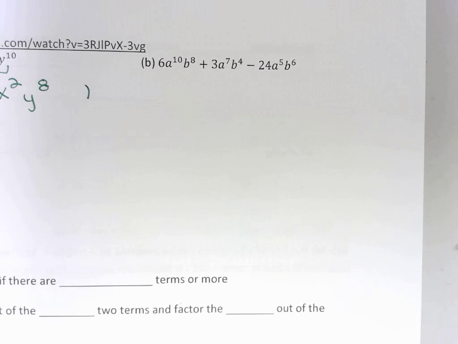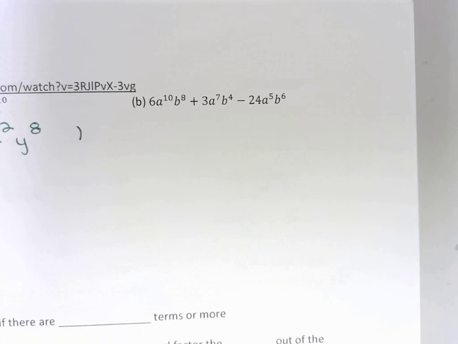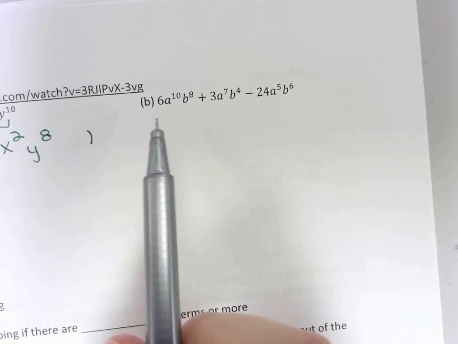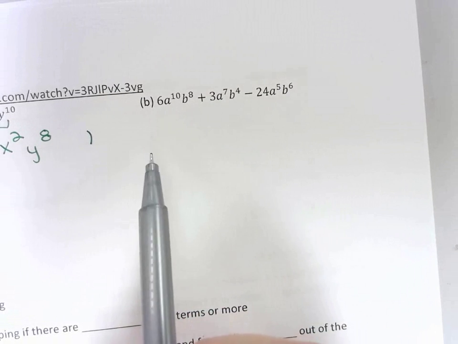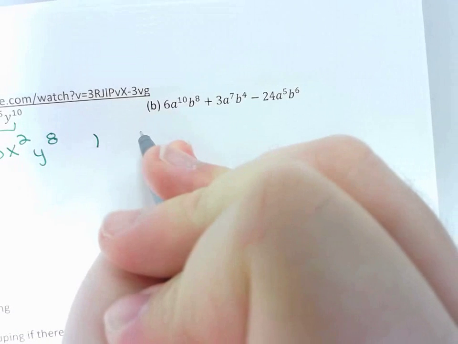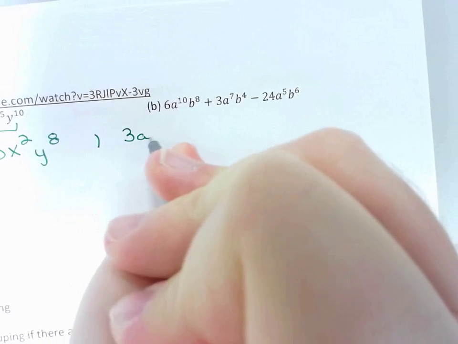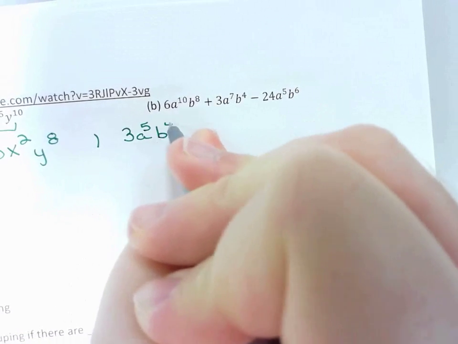Okay, let's go ahead and look at this. From what I'm seeing, you guys are doing pretty well. It's just something you kind of have to get used to. I think math-wise you can do it. So let's kind of work through this together. What was the GCF, Hunter? Yep, 3a to the 5th, b to the 4th.